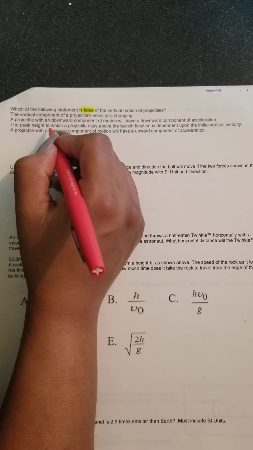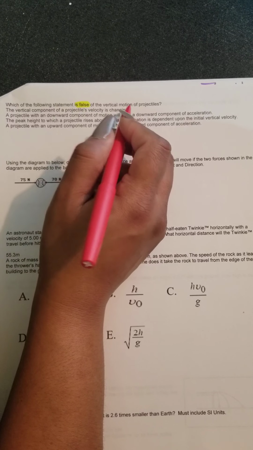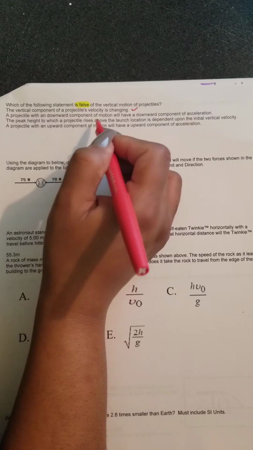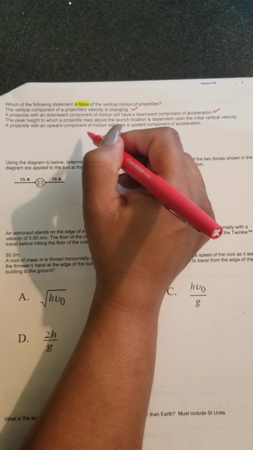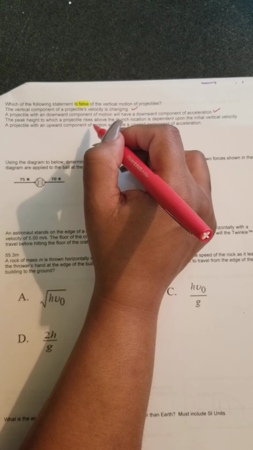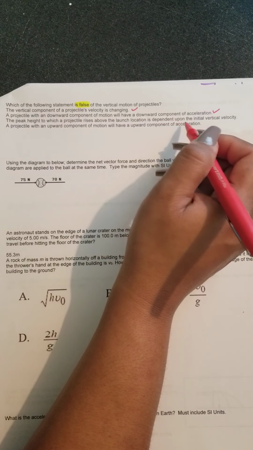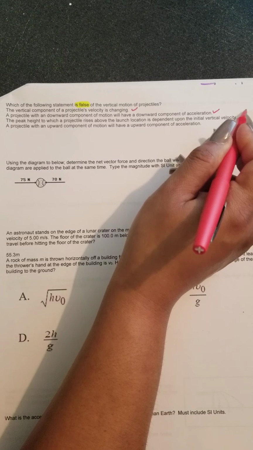A vertical component of a projectile's velocity is changing. That is true. A projectile with a downward component of motion will have a downward component of acceleration, yes. The peak height at which the projectile rises above the launch location is dependent upon the initial vertical velocity.